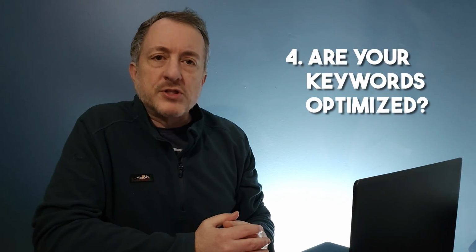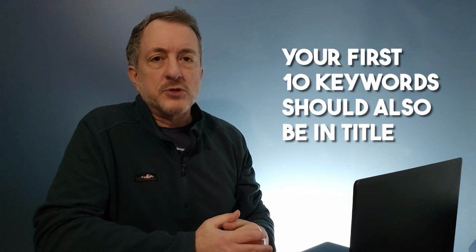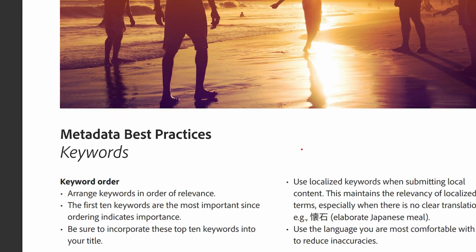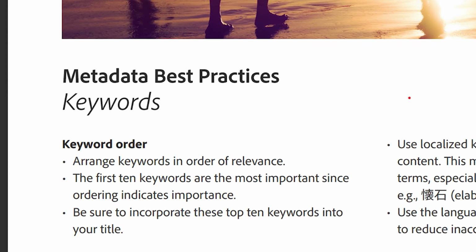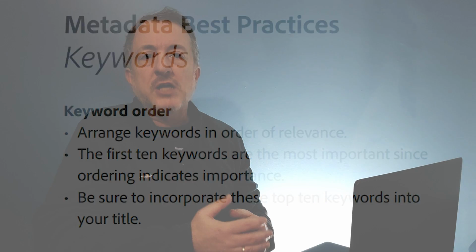Fourth, are your keywords optimized? This is why you write the title first. Your first 10 or so keywords should also be the words from your title. This advice comes straight from Adobe. The first 10 keywords get the search engine boost in its algorithm, and if you're not front-loading your keyword list with your most important words, those the customer is likely to type to find an image like yours, you're throwing away a huge opportunity to attract buyers.